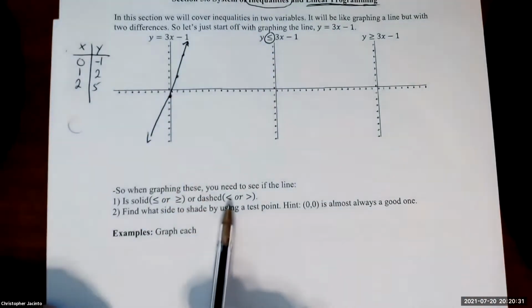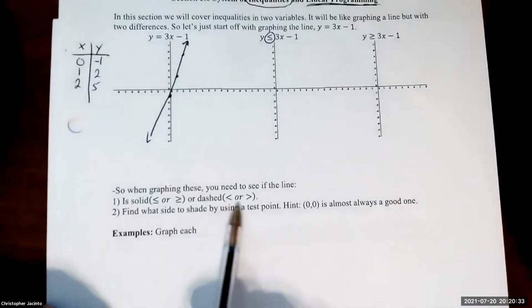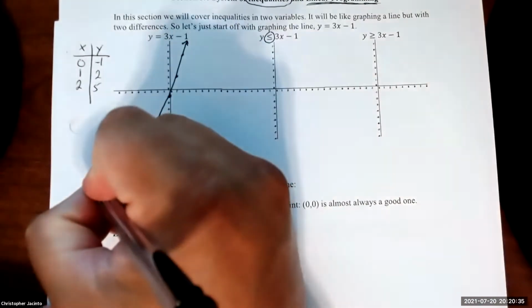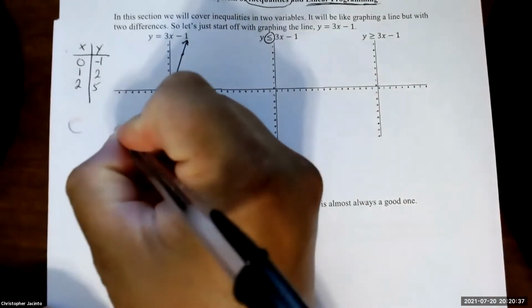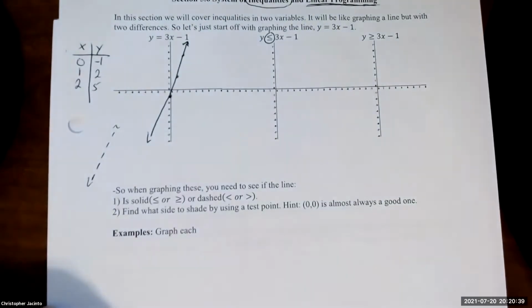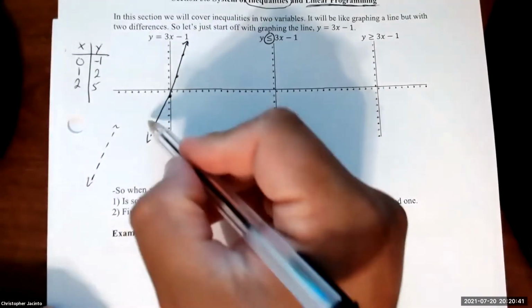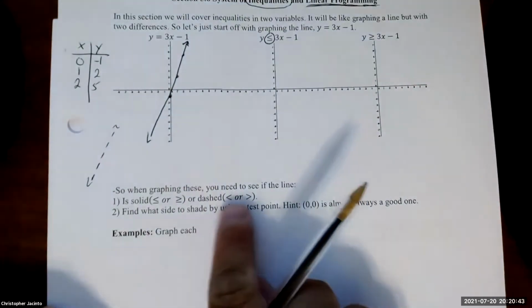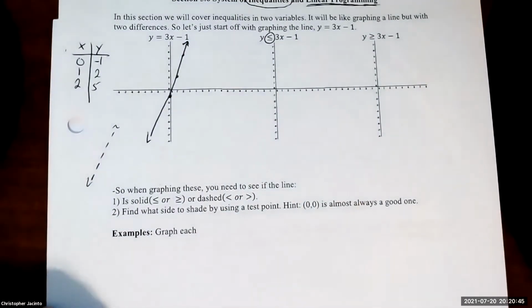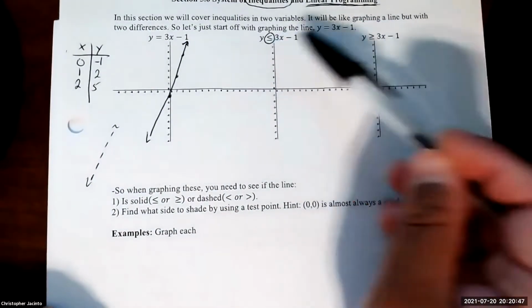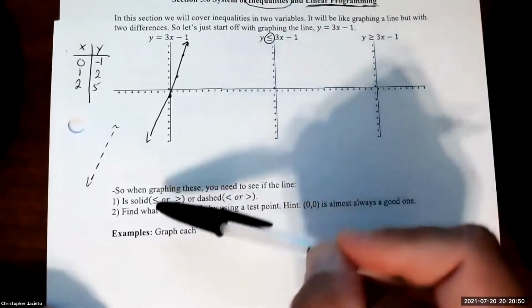If I have the non-equal, so it's literally a strictly greater than or less than, it's going to be a dashed line, looking like that. So think of just little dashes in between here. That's if we had just the regular portions. But the good news is since they both have equal signs, they're going to be solid, looking just like that.